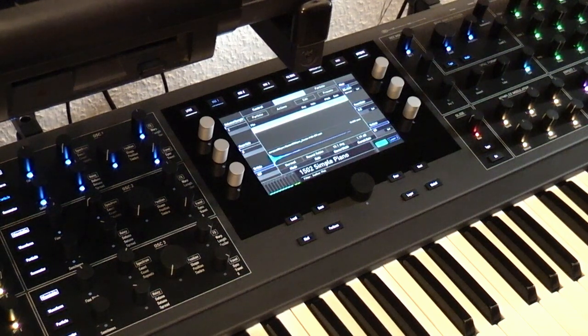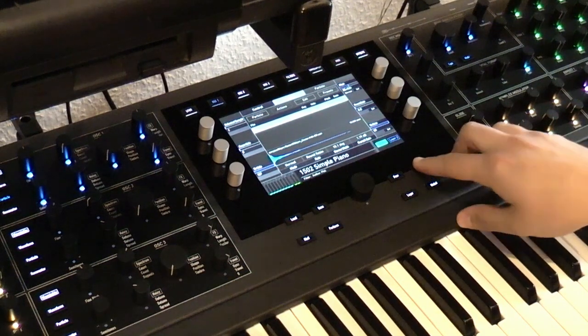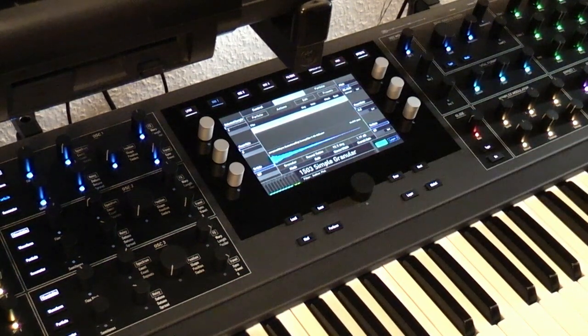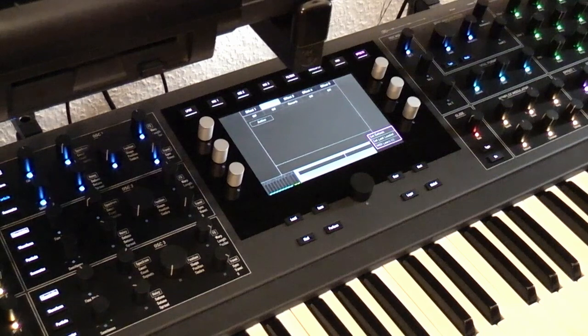Okay, I already mentioned the granular synthesis. I prepared an additional sound for you here. I turn off the effects.